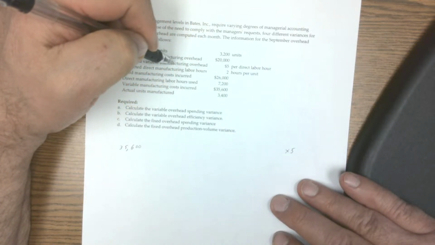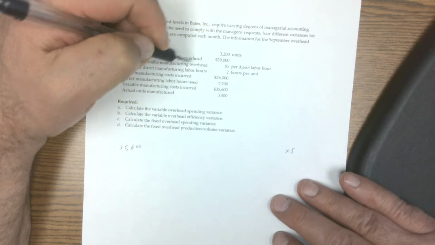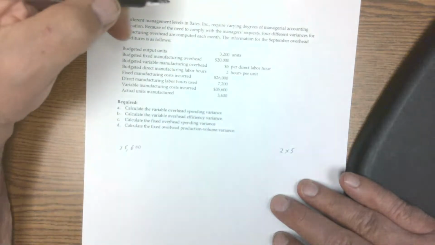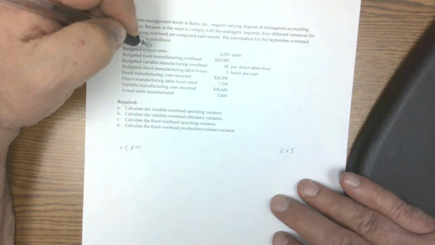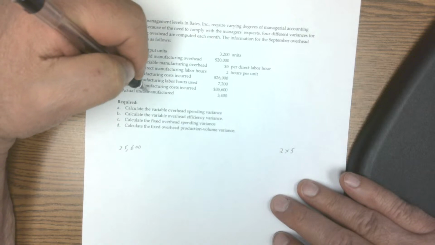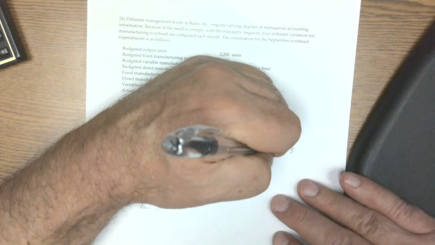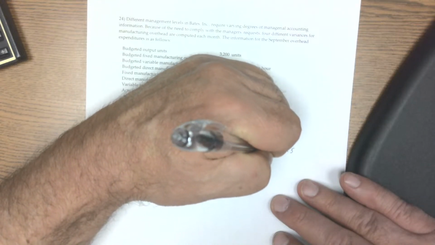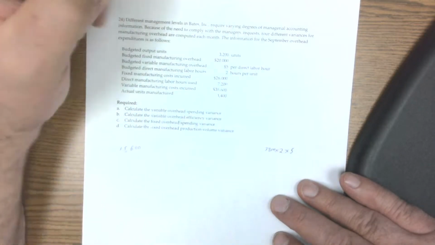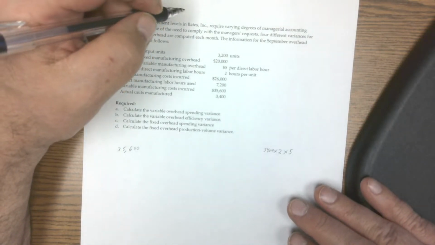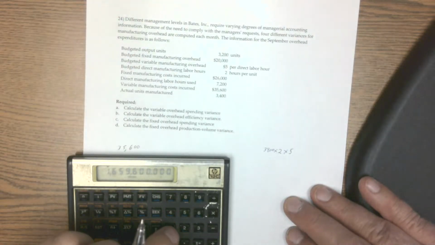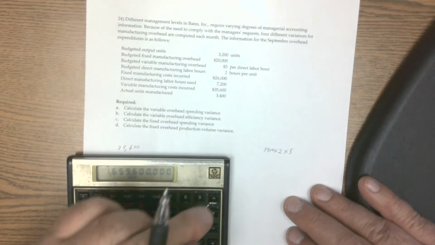The budgeted direct manufacturing hours were 2 hours per unit. We need the actual units manufactured, which would be 3,400.